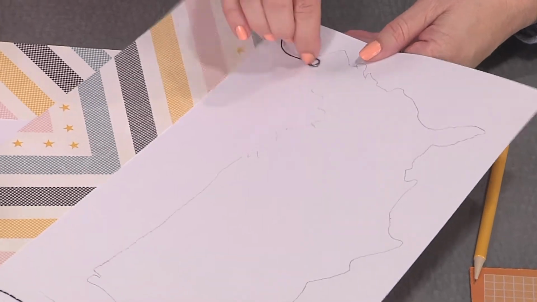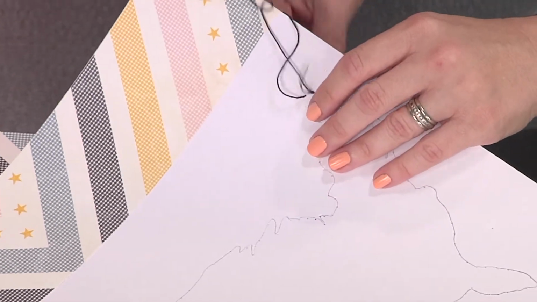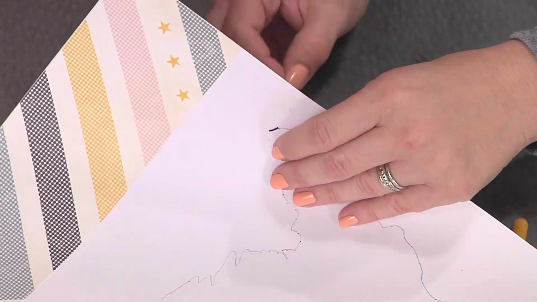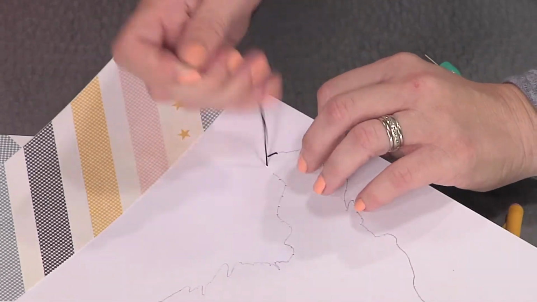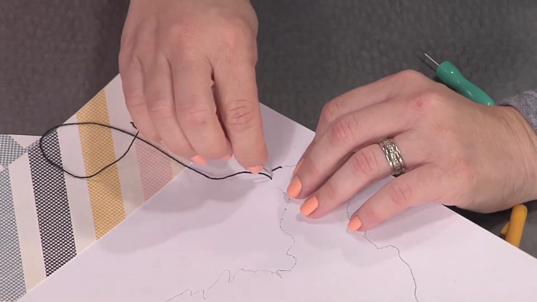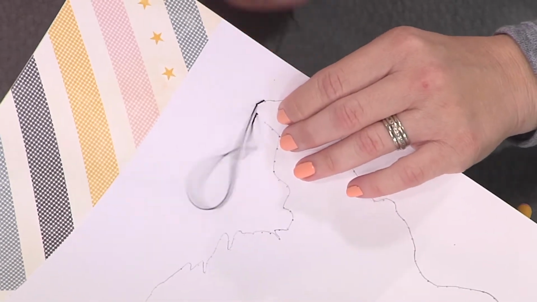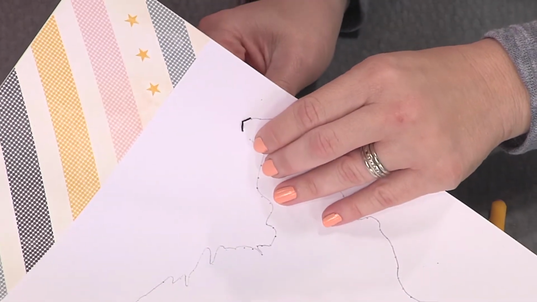One of the great benefits of stitching on paper, of course, is that you can just tape it in place. Yes, you can tape, and so what we're going to do is go through, and then you just want to keep doing that back stitch. For people who aren't familiar with a back stitch, what does that mean? You're just going back over the thread to get that line filled in.